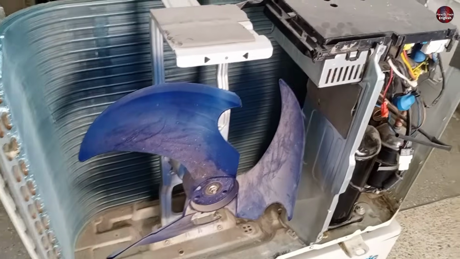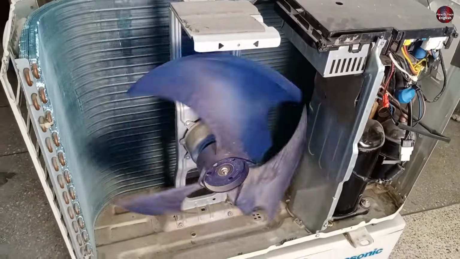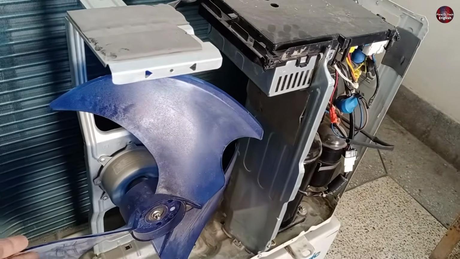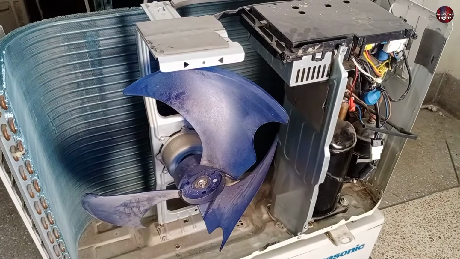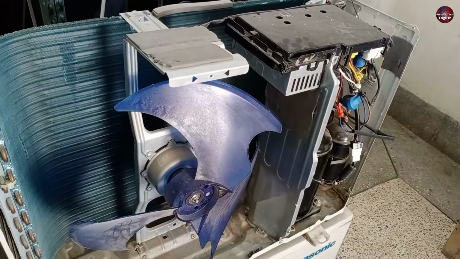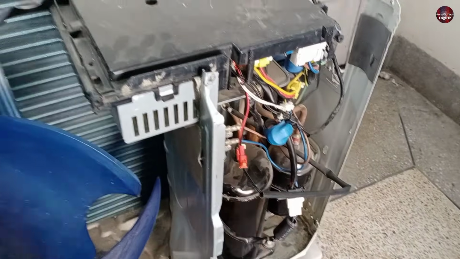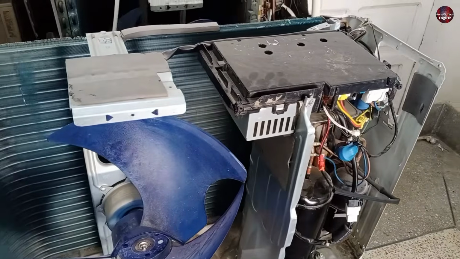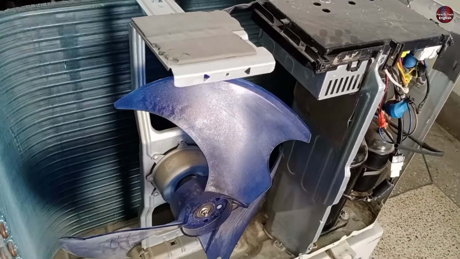The other reason that the P4 error is shown is due to its outdoor fan motor. If the fan rotates slowly or does not rotate, the condenser will not cool properly. The complete load will transfer to the compressor drive circuit in the motherboard. The compressor will heat up, and its outdoor motherboard will sense the compressor drive is not working fine. Hence the P4 error will be shown.